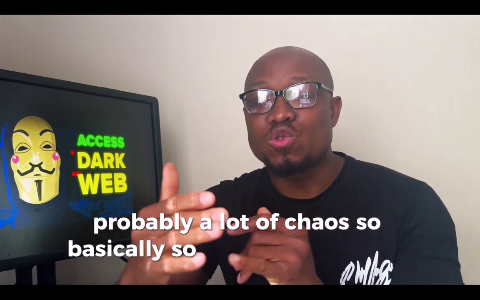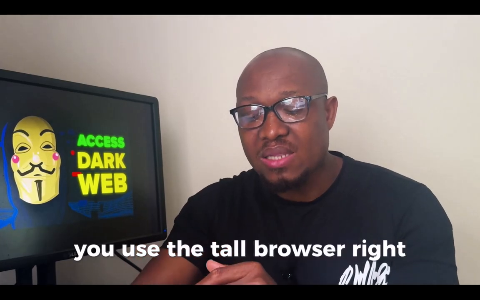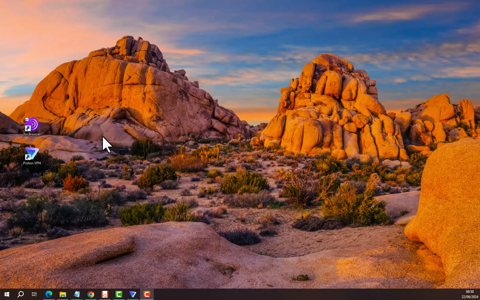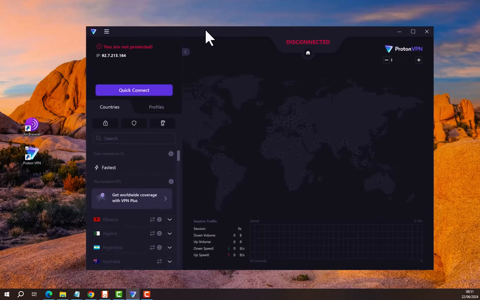So to access the dark web, you use the Tor browser. This is how it works. We start by loading up our VPN. Remember what I said in the previous video, you need a VPN to access the dark web. The VPN helps you anonymize your ISP, your IP address and all that.